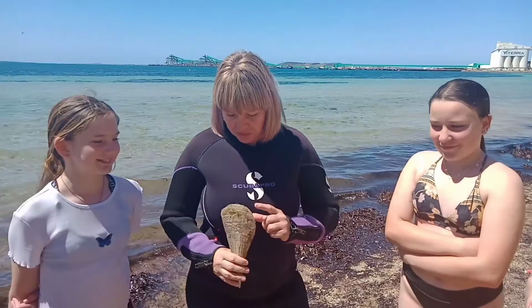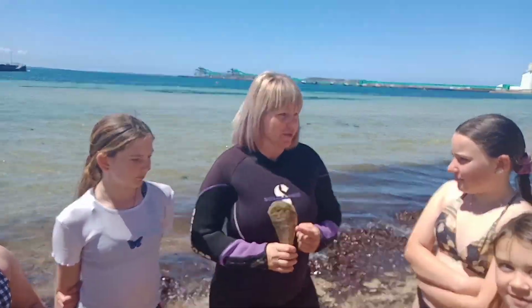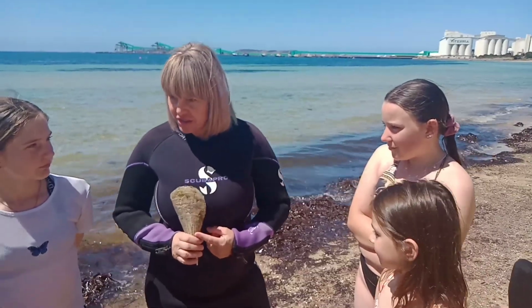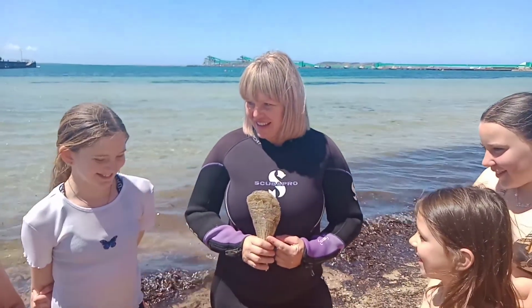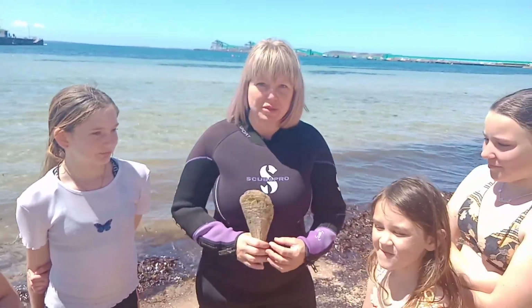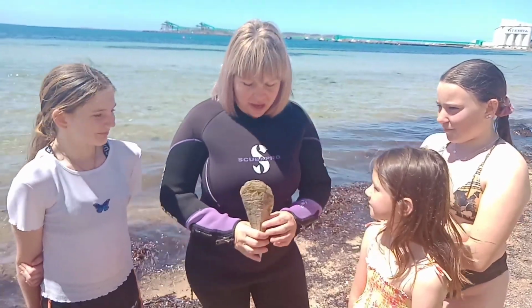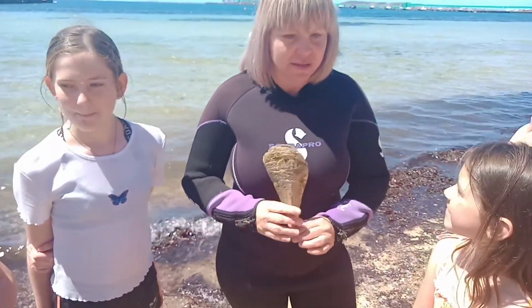Do you guys know what a bivalve is? Nope. So first of all, I'm going to give you the genus and scientific name of the razorfish. So it's the Ensis magnus. Can anyone say that? Correct. So Ensis is the genus that it belongs to, and Magnus is the scientific name given to it. Okay, so we've got the Ensis magnus.